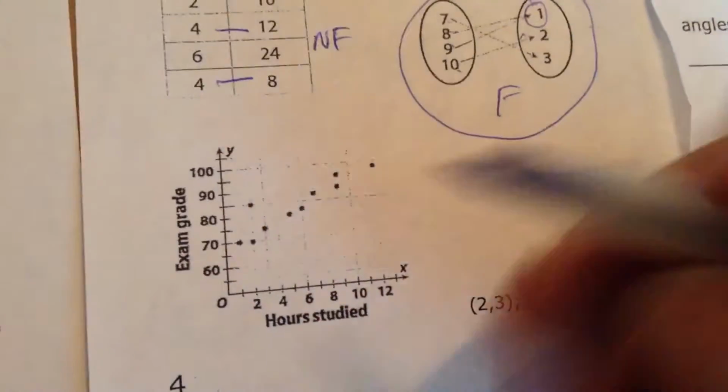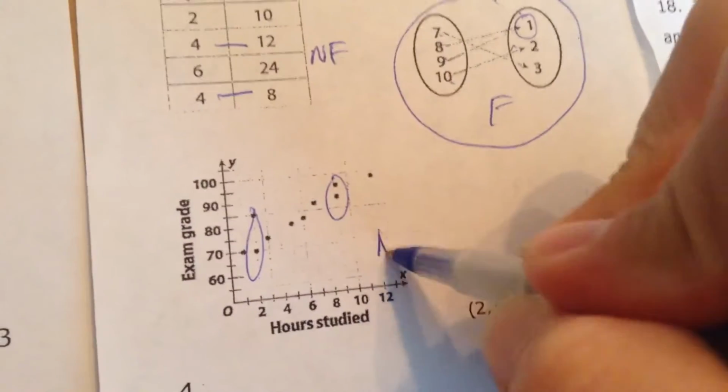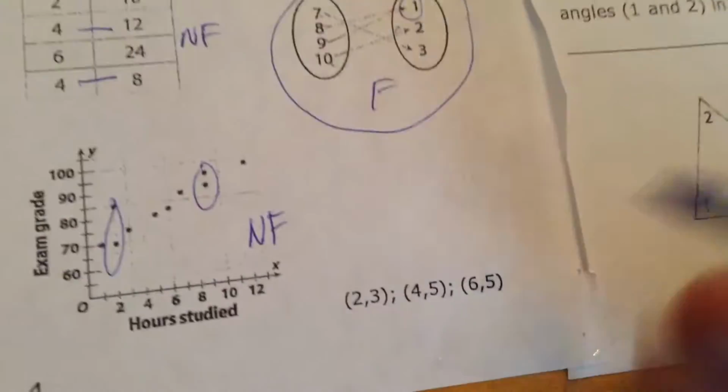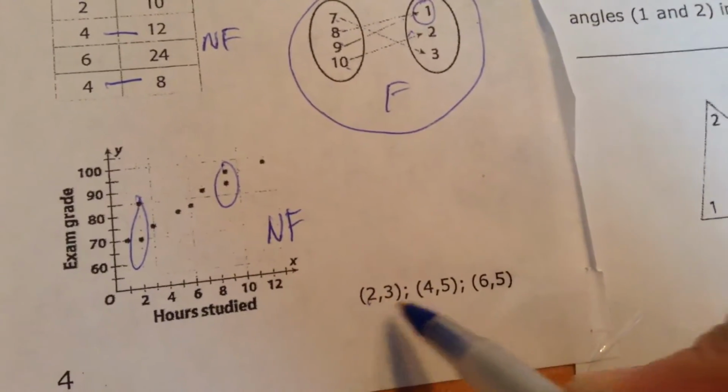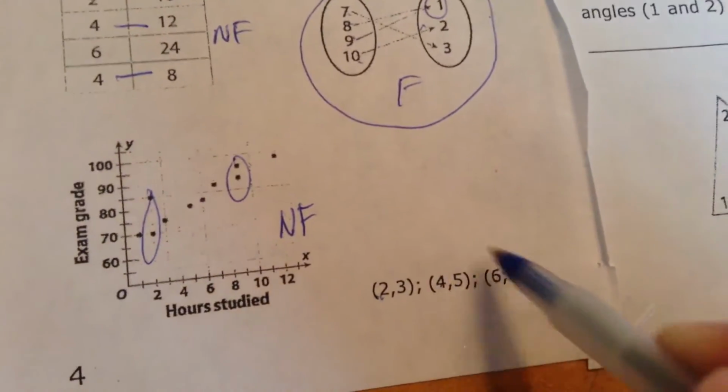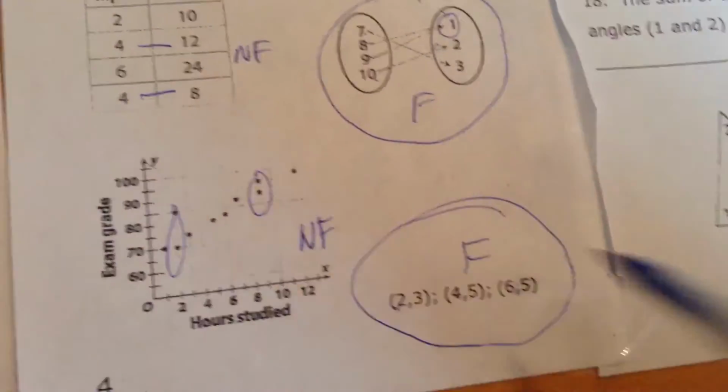Okay, this one down here, see how these points are directly above and below each other, here and here? That means not a function. And this one here, we're just looking at the x's again, 2, 4, and 6. Y's don't repeat, so that is a function.